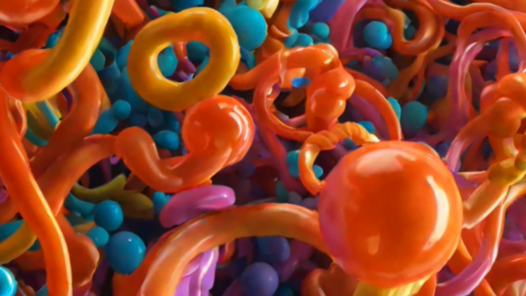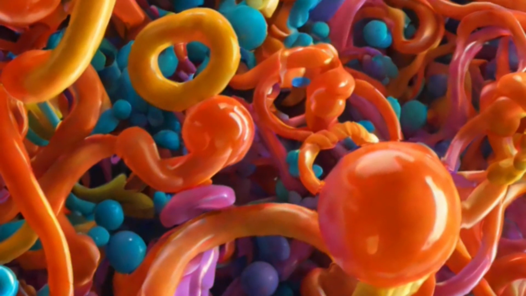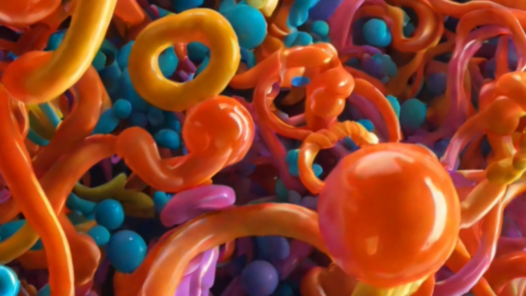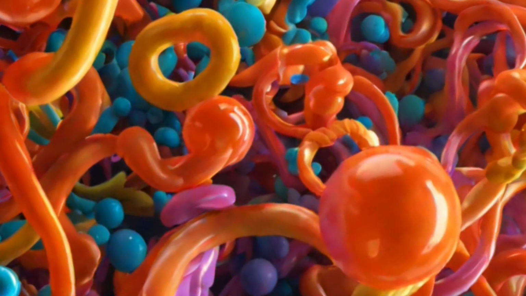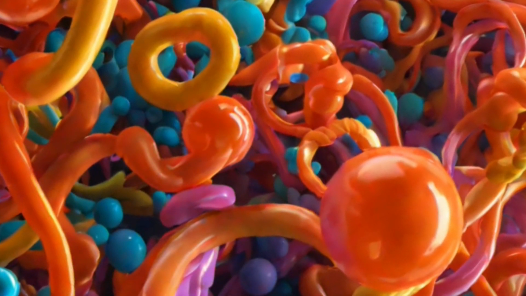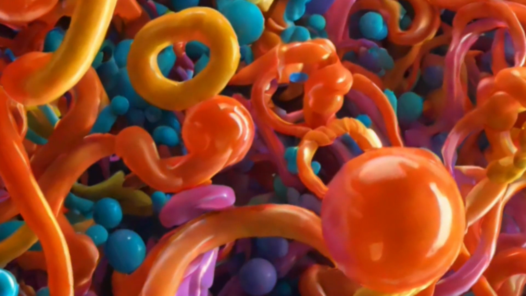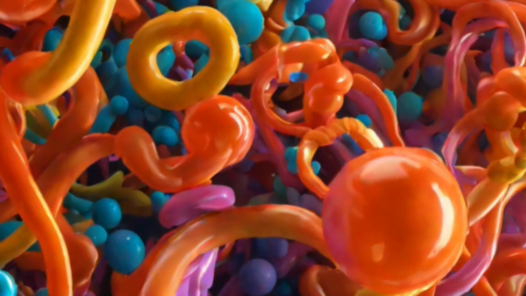When it's time to make more Spirilla bacteria, they use a process called binary fission. This means they split in half, and each half becomes a new bacteria. It's like one cell turning into two, which helps them multiply quickly.